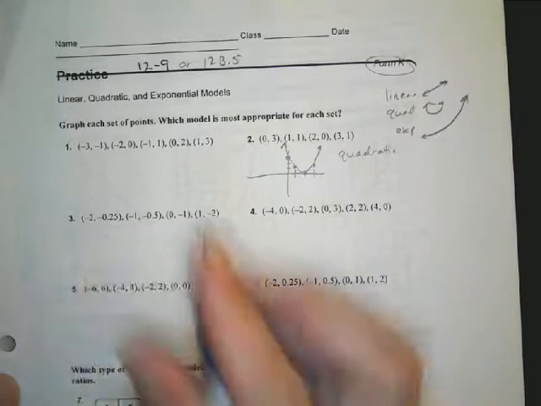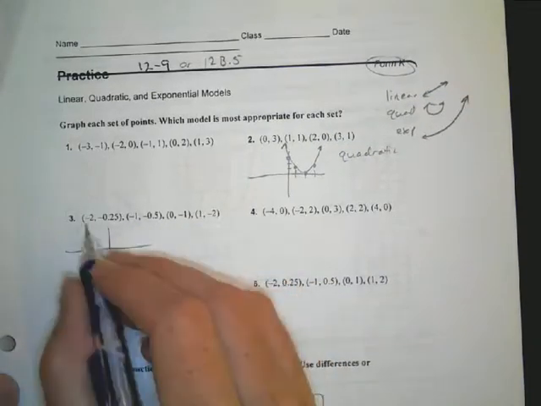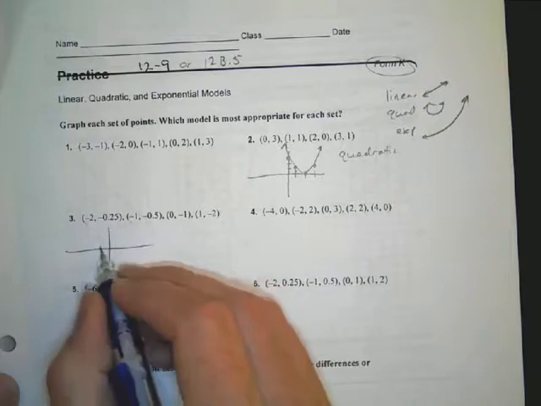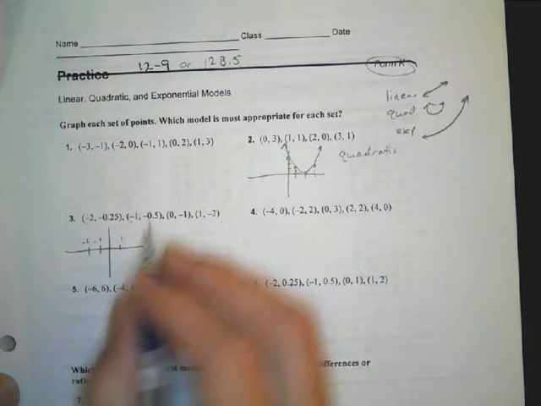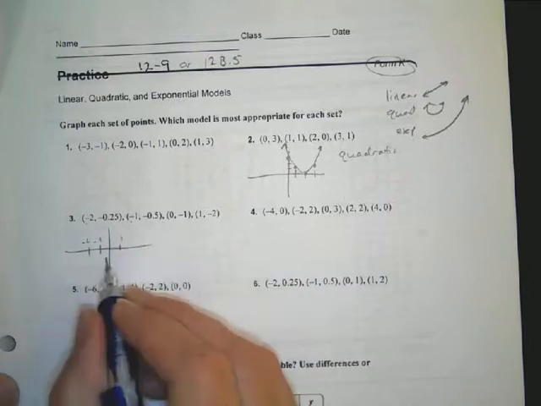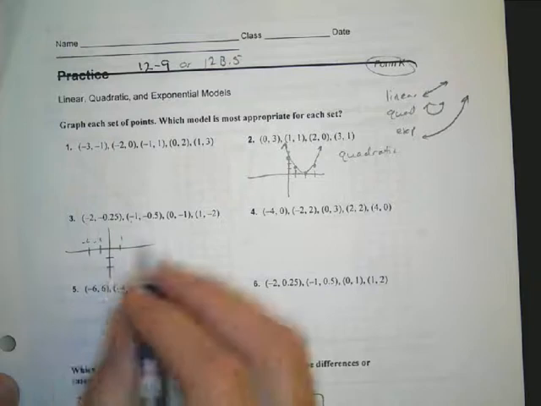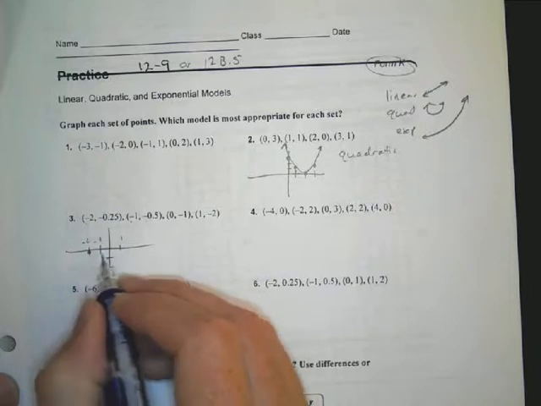For the next one, we have a couple points here. We have -2, -1, 0, and 1. And at their y values, we have negatives, all the way down to -2. At -2, we're at -0.25, so somewhere about here. At -1, we're about halfway between 0 and 1, so about here.